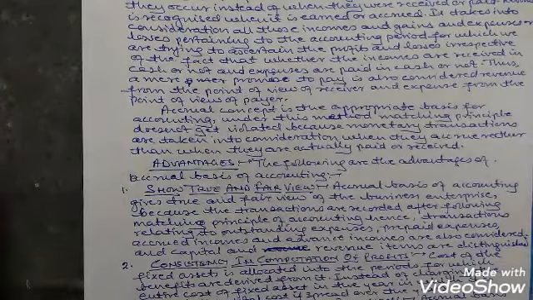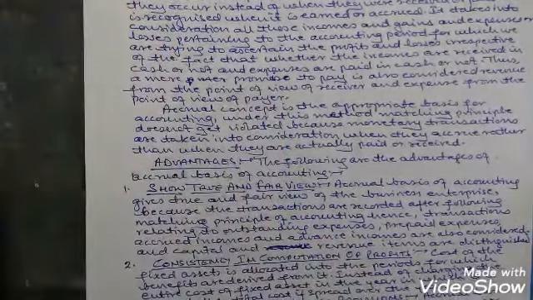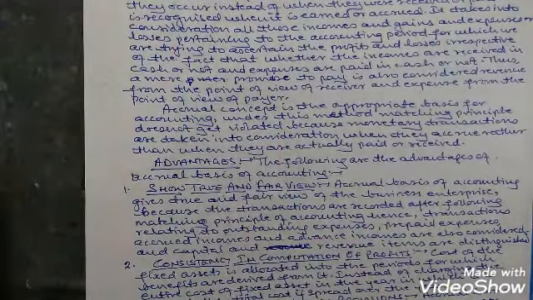Revenue consideration. Revenue is recognized when it is earned or accrued. It takes into consideration all those incomes and gains and expenses or losses pertaining to the accounting period for which we are trying to ascertain the profits and losses, irrespective of whether the incomes are received in cash or not and expenses are paid in cash or not.